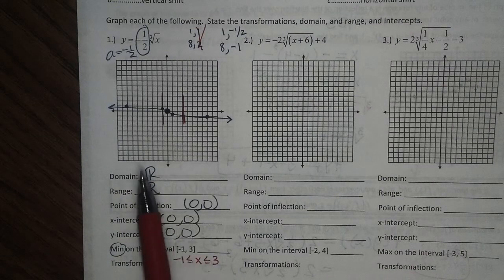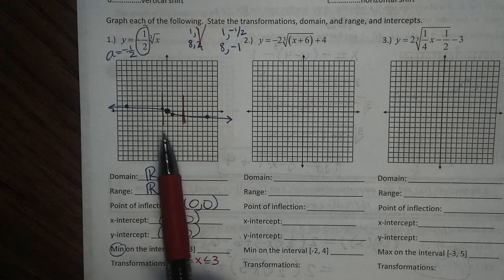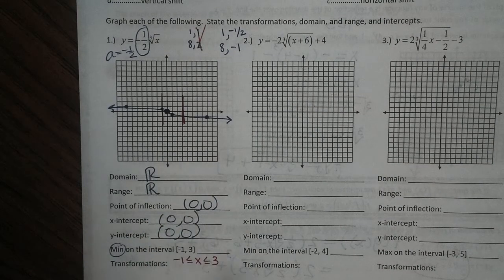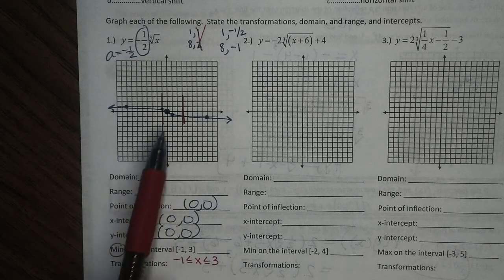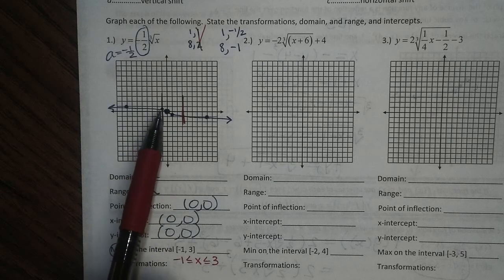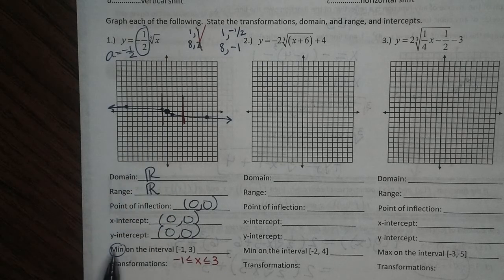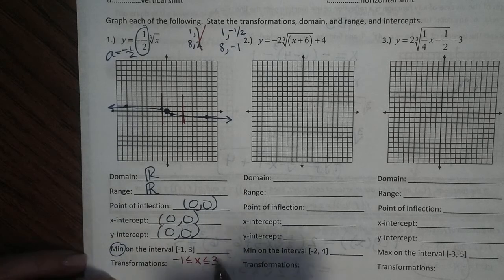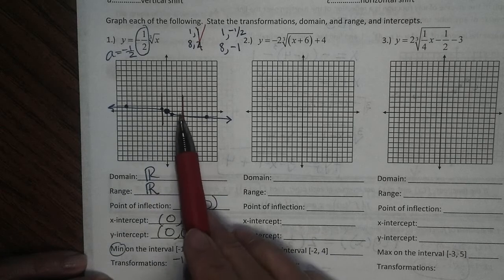So by looking at the graph, on the interval from -1 to 3, it has a minimum at x equals 3. And it would have a maximum at x equals -1. But we're looking for the minimum. So the minimum is going to happen at x equals 3.